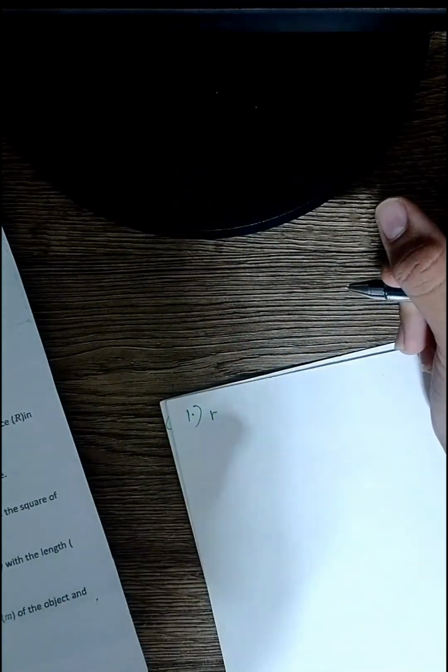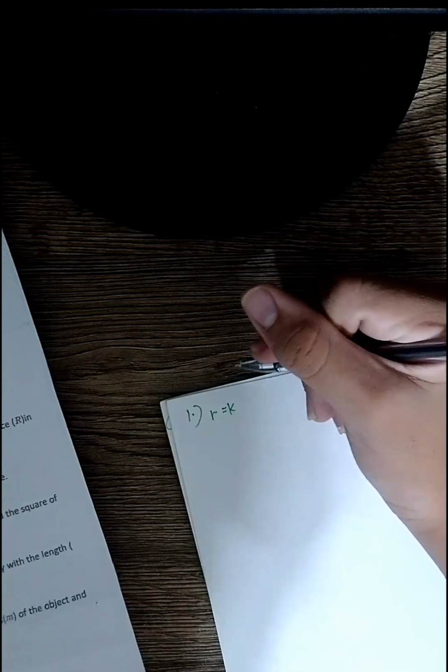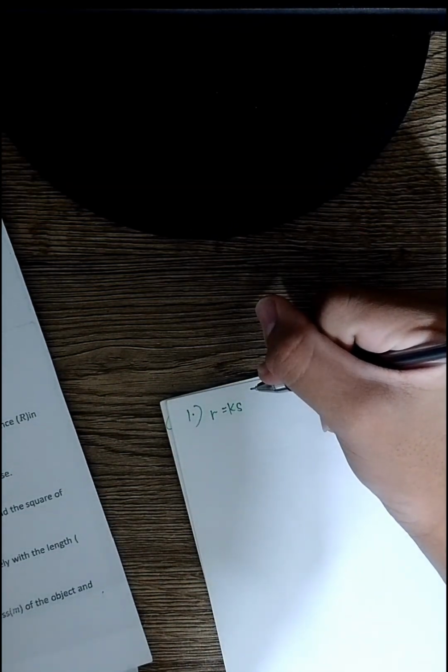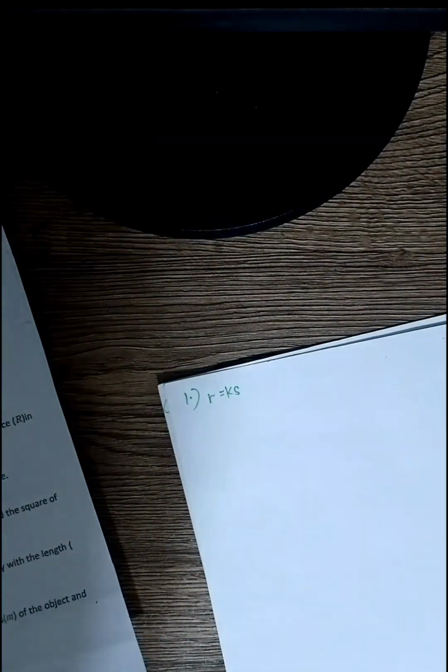R varies directly, and varies directly means the value is equal to K, with S, and inversely with the square of T. The inverse is over.